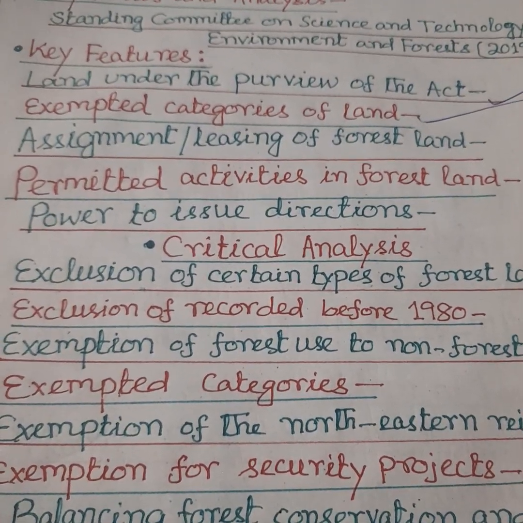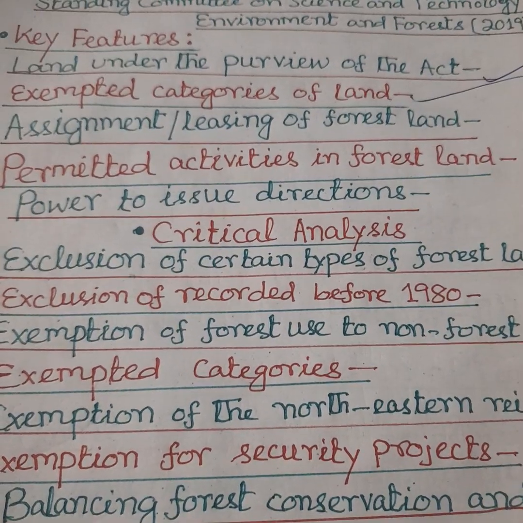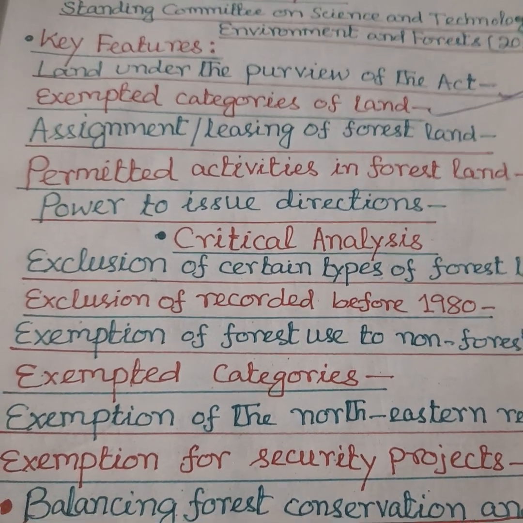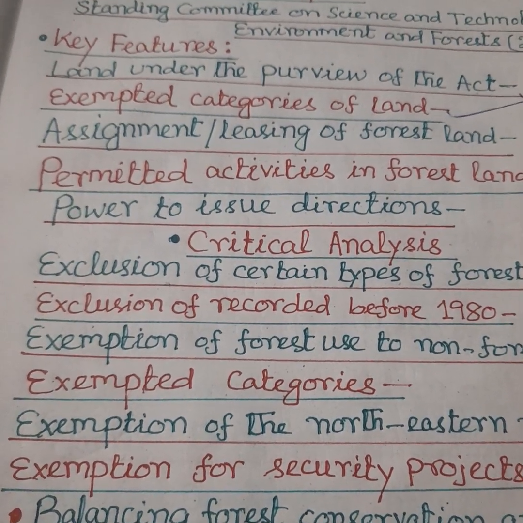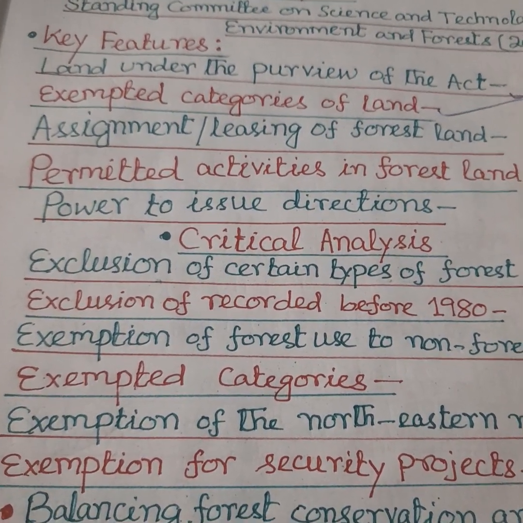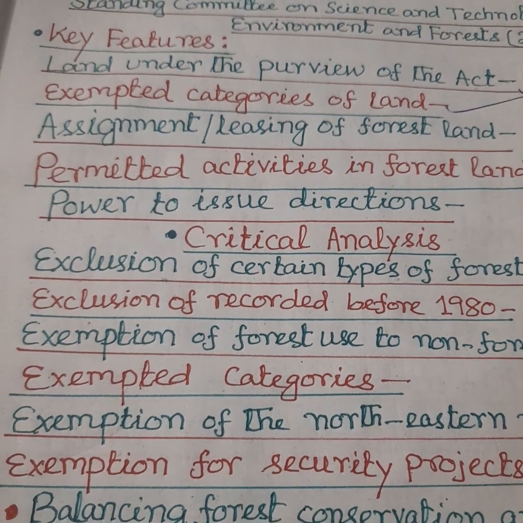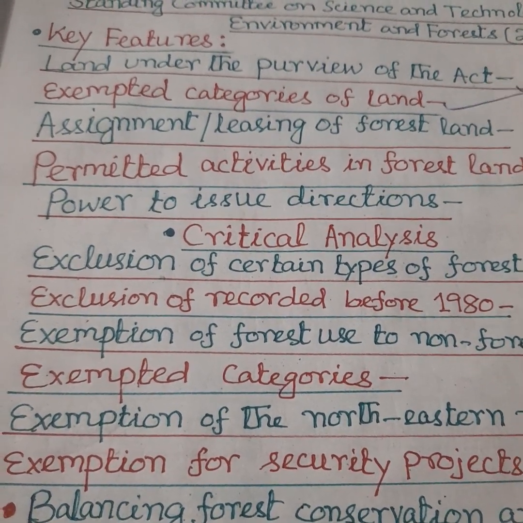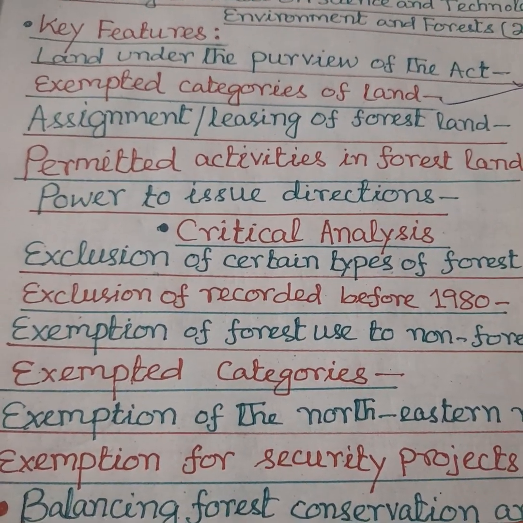And we criticize these changes as they endanger ecologically sensitive biogeographic regions and biodiversity hotspots.